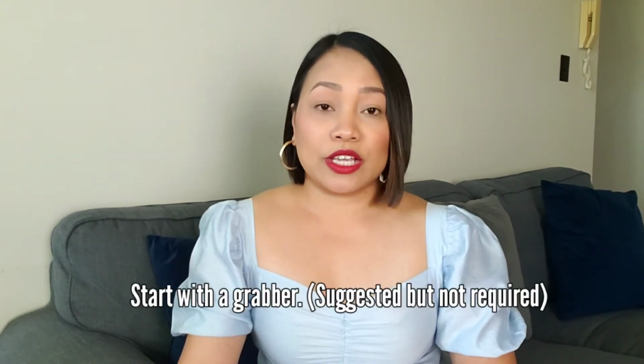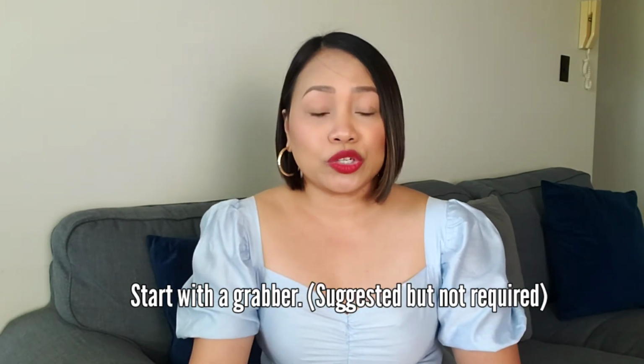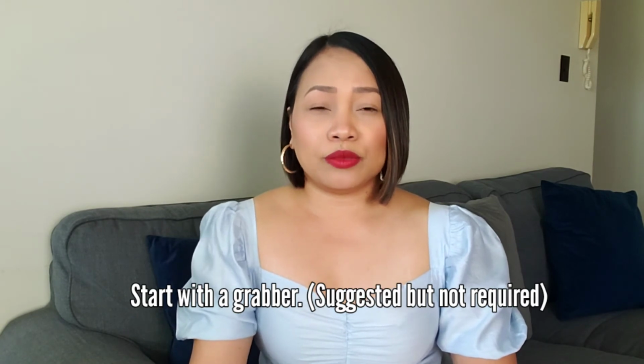Now you can start your presentation with a grabber. A grabber is as simple as a question that you ask your learners, your participants, or an activity that you let them do before you actually start your presentation, but only if you are given a lot of time to do it. And this is something that is just recommended but not required. Okay, so again, recommended, not required. It's something that will grab your learners' or audience's attention, and that is related or connected to your topic. And then you can smoothly transition from there to your actual topic.